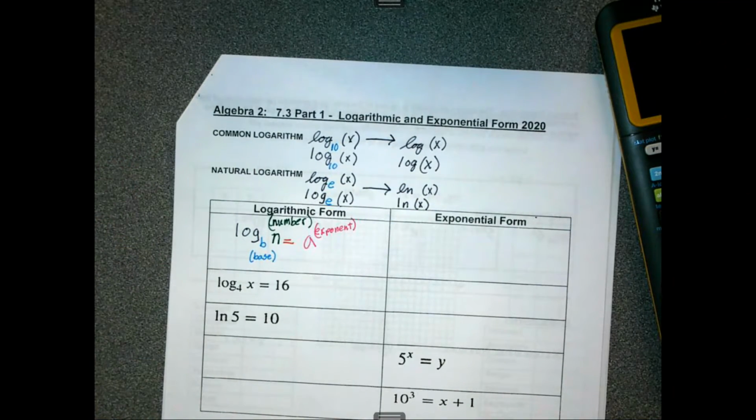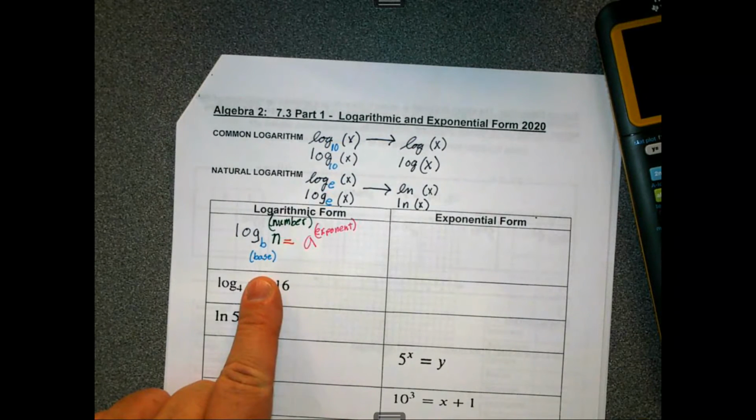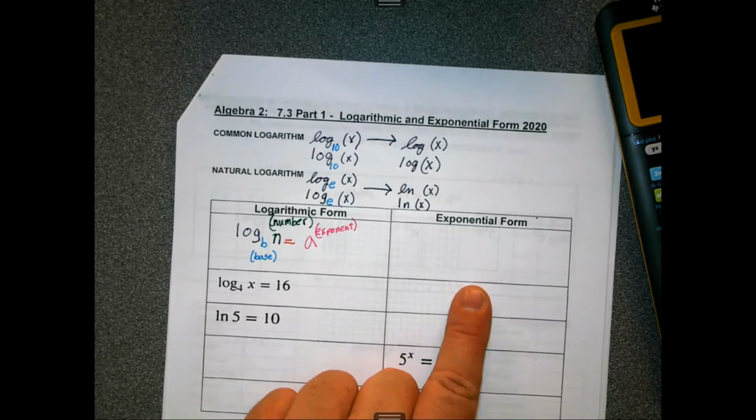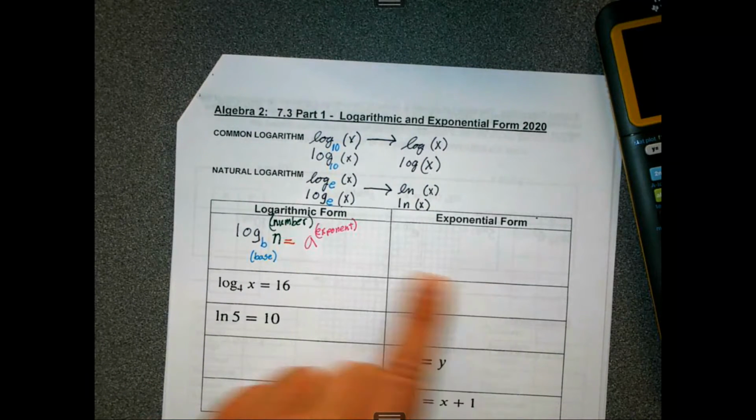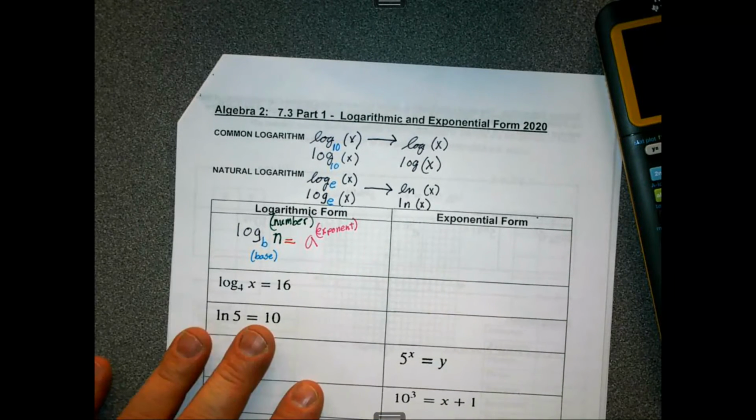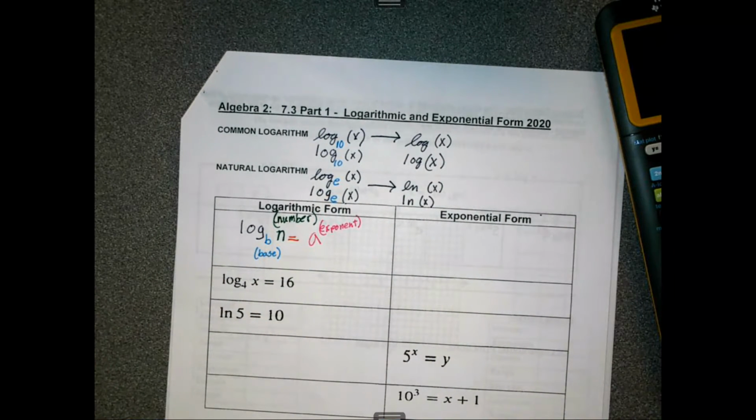Now, sometimes we like to have things in log form. Other times we like things in exponential form. One may be easier to solve than the other. Just like subtraction undoes addition, division undoes multiplication, exponential form kind of undoes log form, and log form undoes exponential form. Just think of it that way.